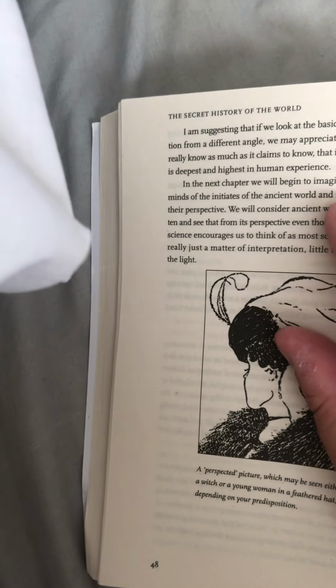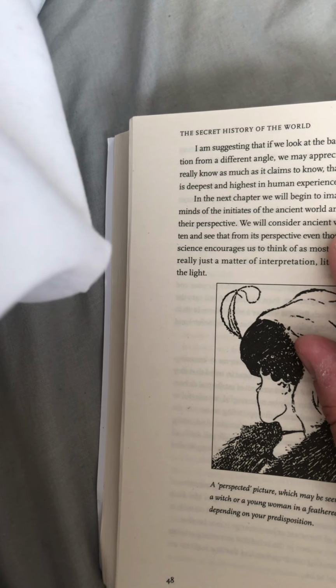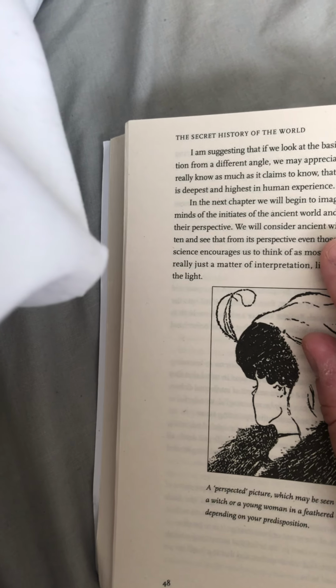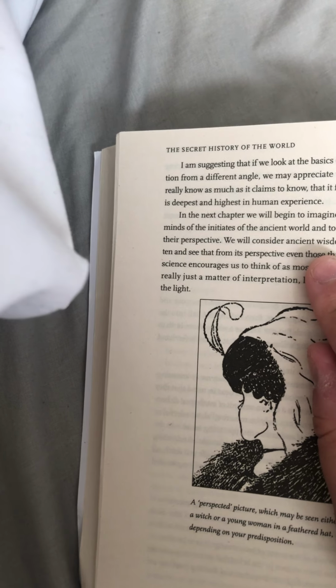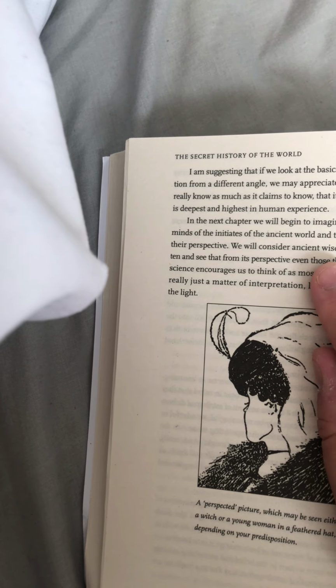So, going back to what I was just ending this on, is that at the end of chapter 1, we have this information here. In this next chapter, we will begin to imagine ourselves into the minds of the initiates of the ancient world, and to see the world from their perspective.